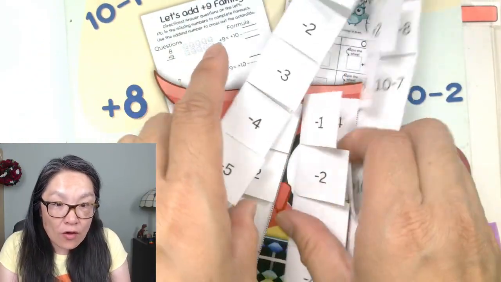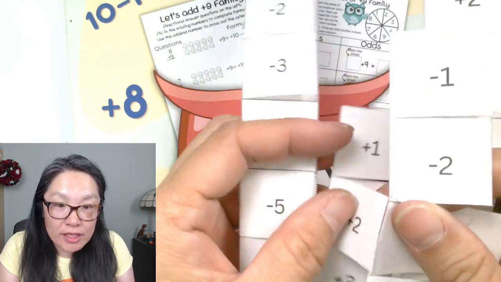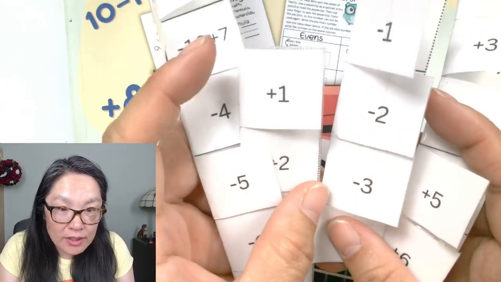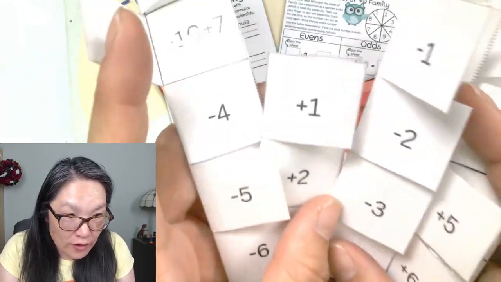You know all of this, and you know this backwards and forwards. You can solve all addition and subtraction numbers. Hands down. You cannot give me a number that I cannot work with. All of this is here.